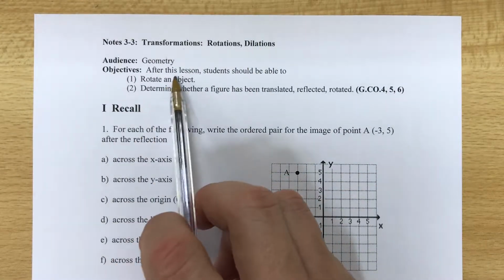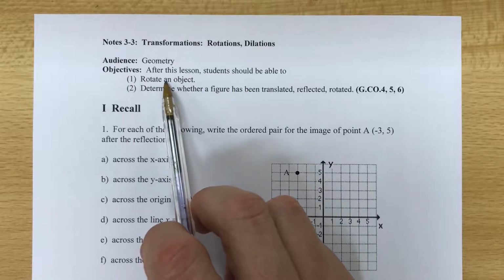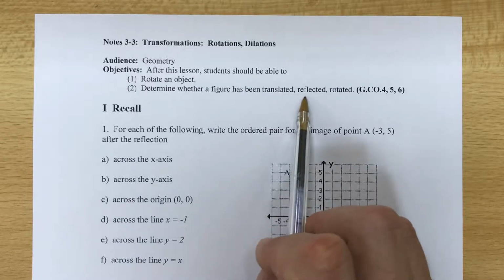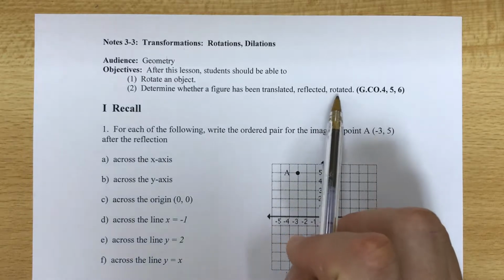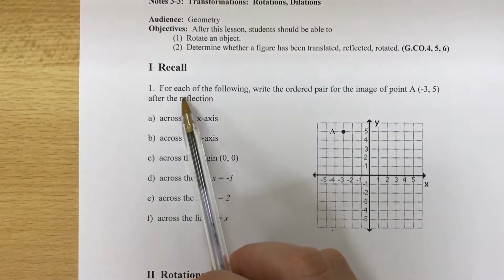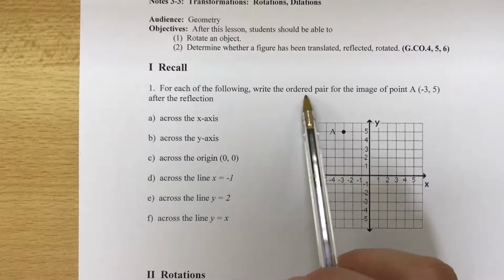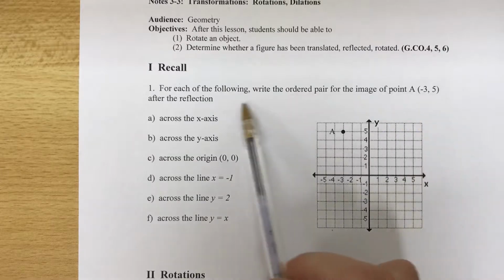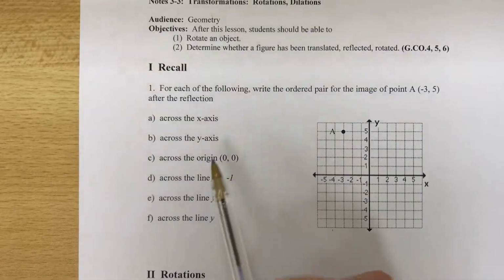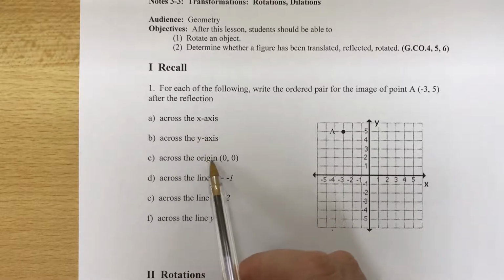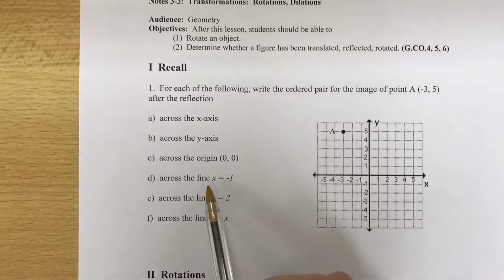So our goals after this lesson, students should be able to rotate an object and determine whether a figure has been translated, reflected, or rotated. And we'll also put dilated in there as well. So in the first section though, it says recall. We're going to do a little review. For each of the following, write the ordered pair for the image of point A, -3, 5, after the reflection. And we're going to reflect across the x-axis, the y-axis, the origin, and some lines.